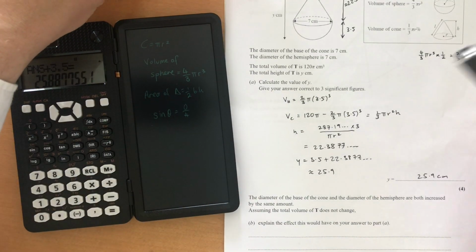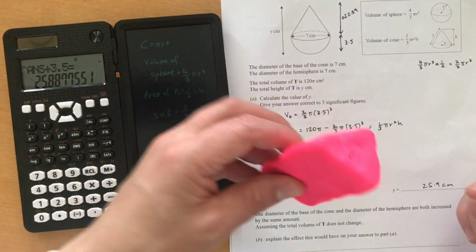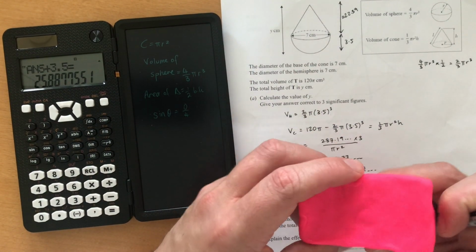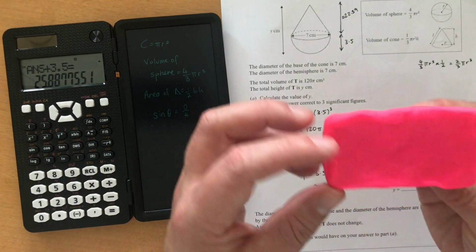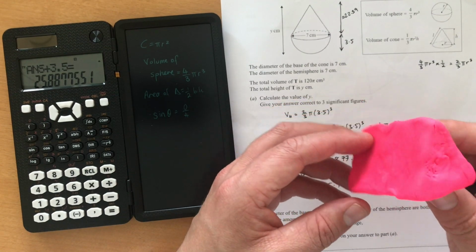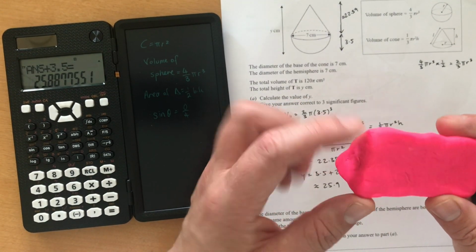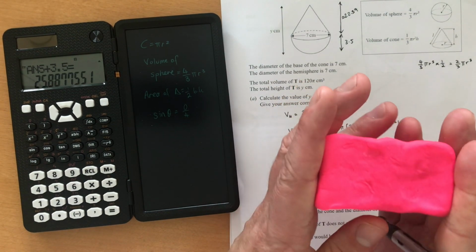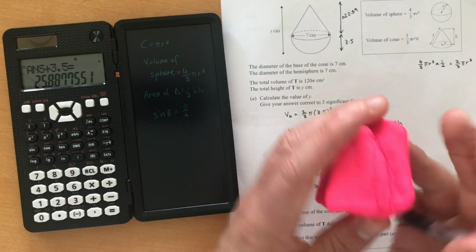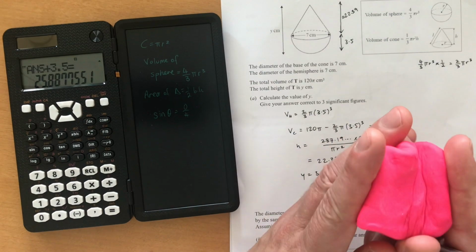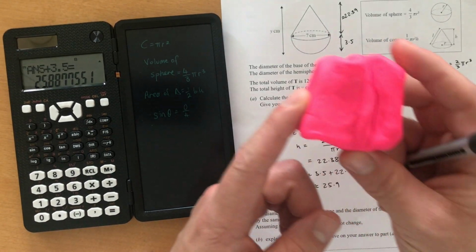So I haven't actually made this shape out of Play-Doh, but you can imagine if I have this shape here, and let's say this width increases, in other words, I squash it, so that width is now increased, right?